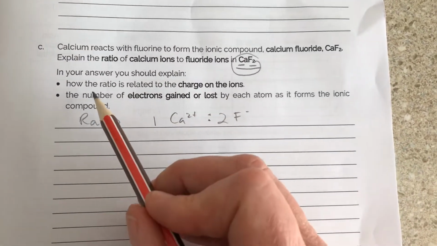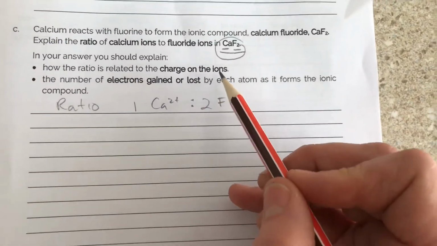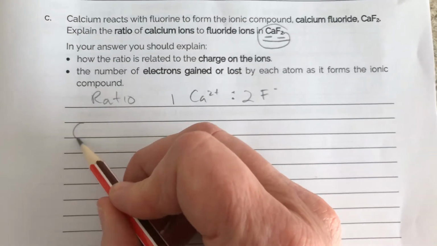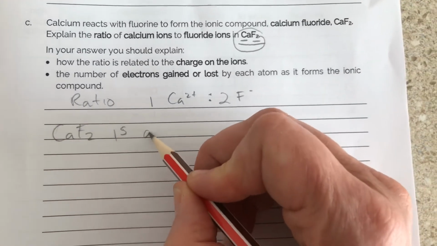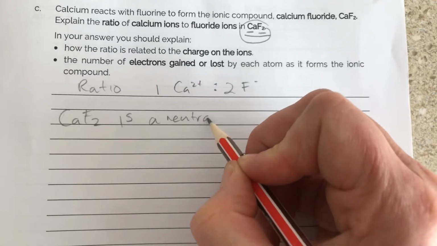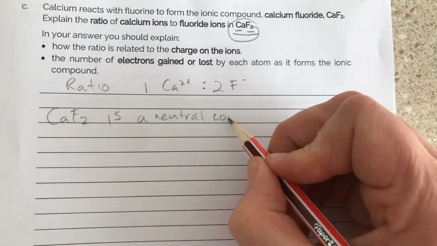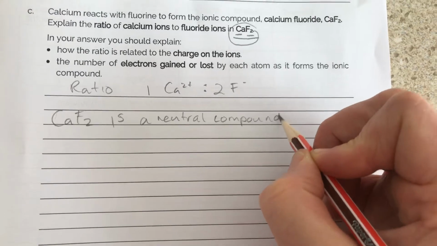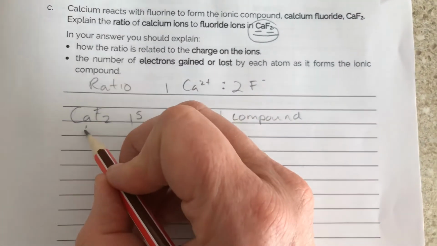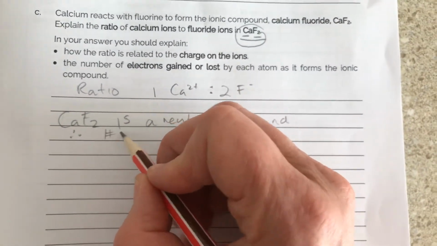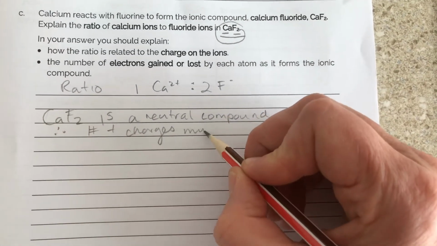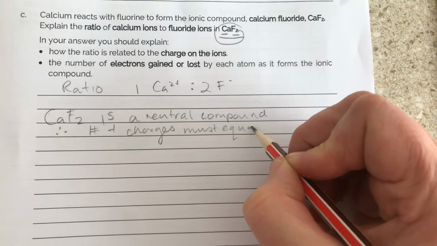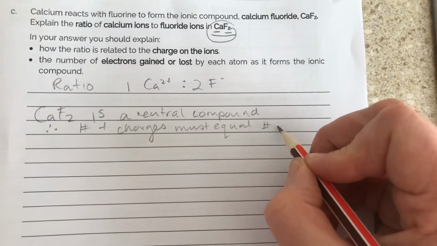Right, so the first part is how is the ratio related to the charge on the ion? And CaF2 is a neutral compound. And I want to see that written somewhere in your answer, is a neutral compound. So therefore, this means that the number of positive charges must be equal to the number of negative charges.